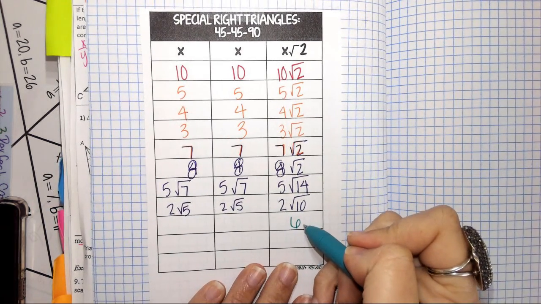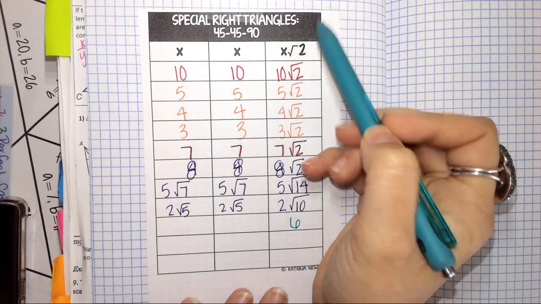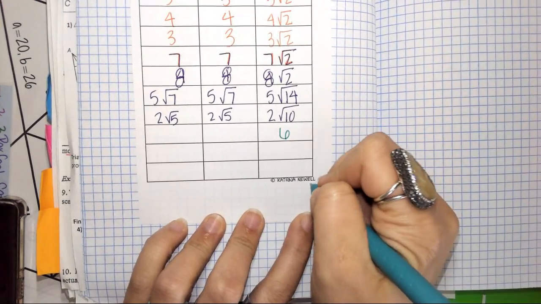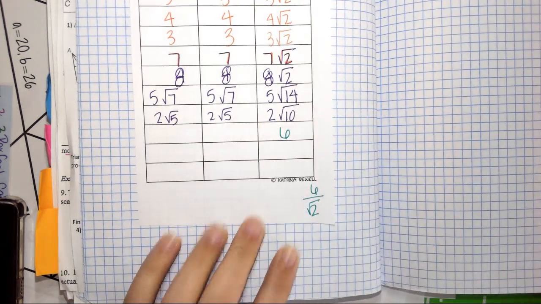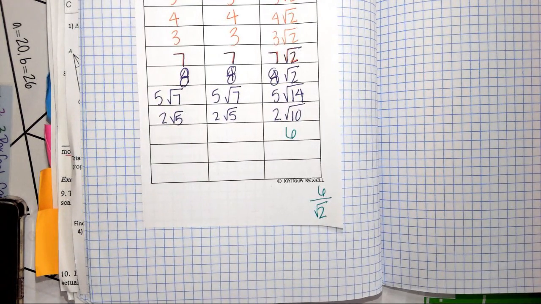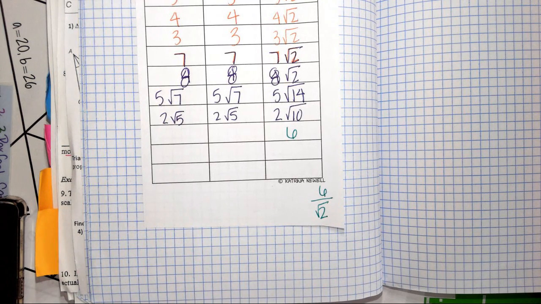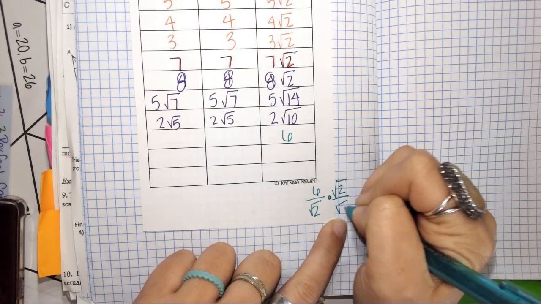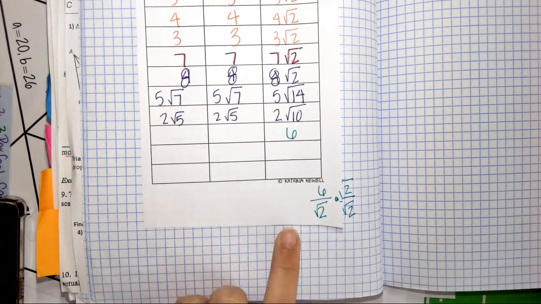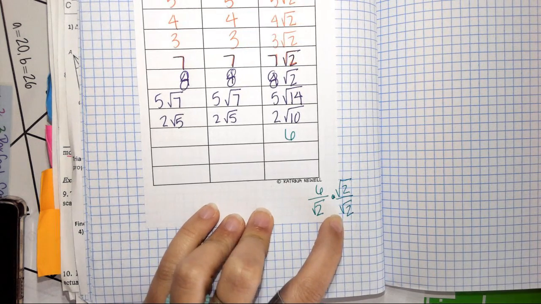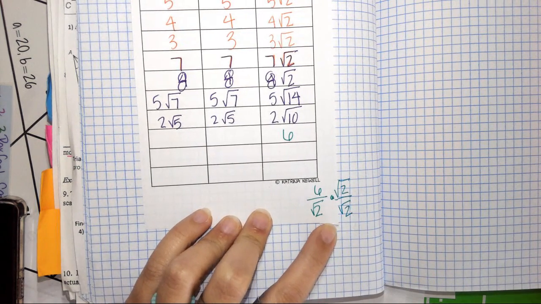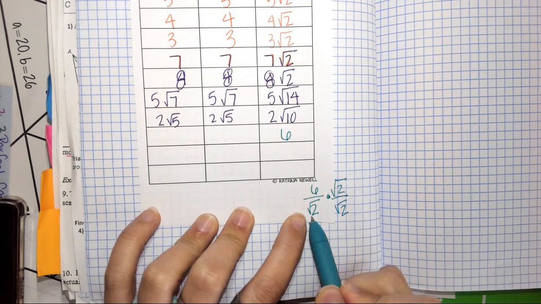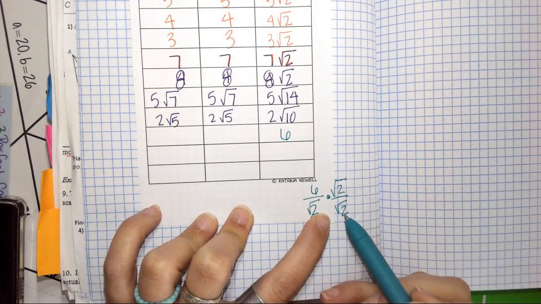Okay, so if you have 6, correct? We know that we would have to divide it by root 2. So let's come down here and watch what happens. 6 divided by root 2. You cannot divide by a radical. And to kill this radical, you're going to multiply the top and the bottom by root 2. Just hold your horses. We're trying to kill this radical in the denominator.